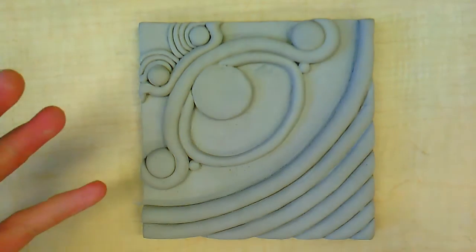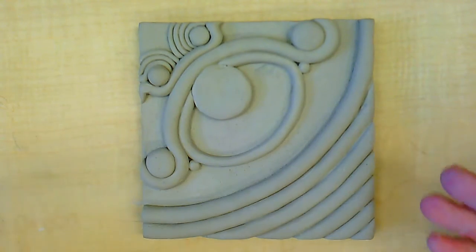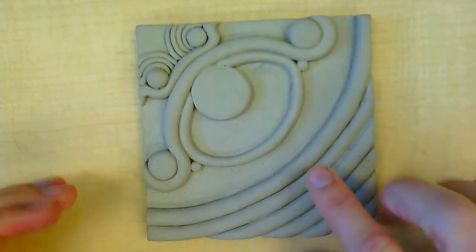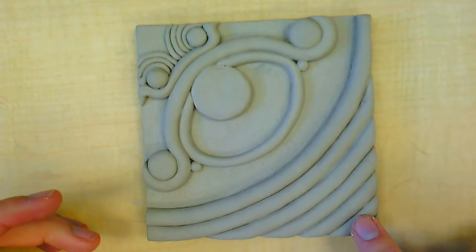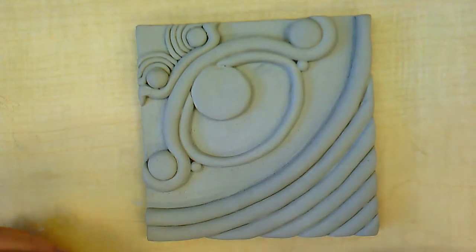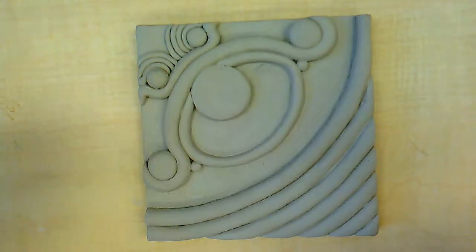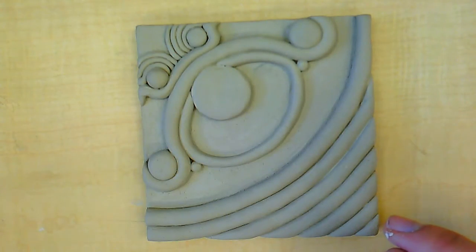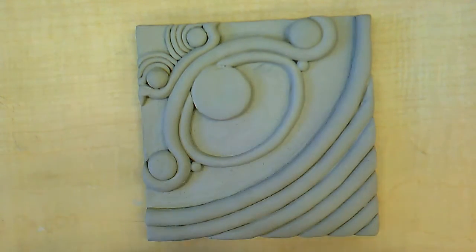When we begin to consider how we can approach tile number 3, you want to first consider, am I going to start with the applied elements, the coils and the spheres put onto the clay, or am I going to start with the pushed in imprinted elements? We want to decide that first.